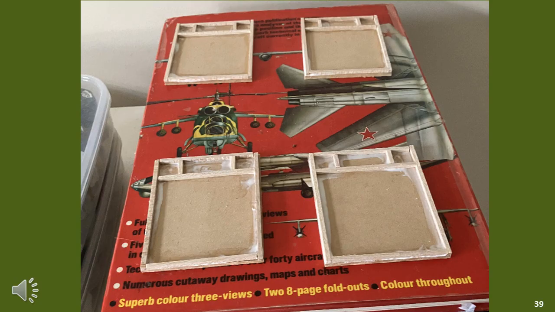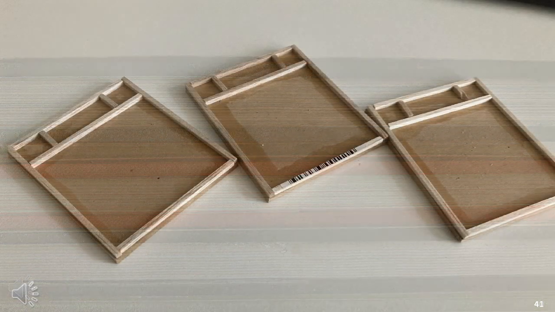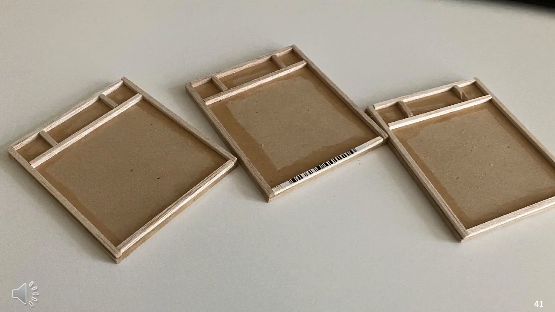The objective is to make sure the balsa wood really tightly glues to the base. You can only just see the tray, but this shows the edge of the tray here. Let this dry for 24 hours and you have your trays. After it's dry, this shows 3 unpainted trays.